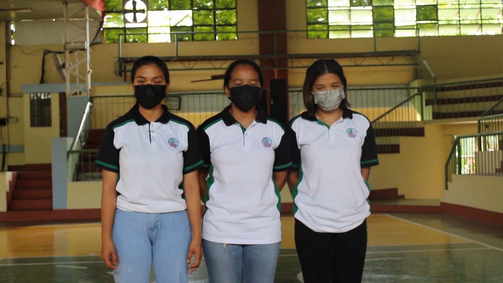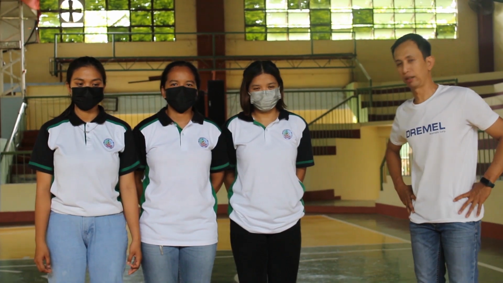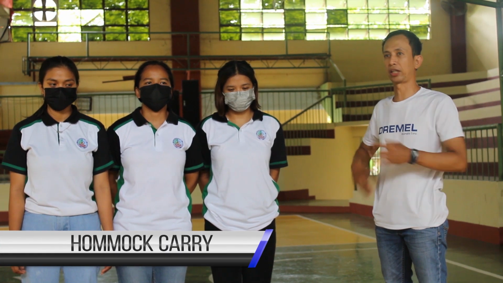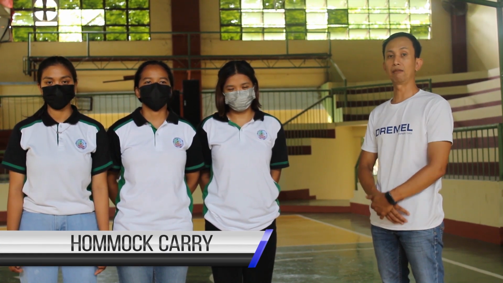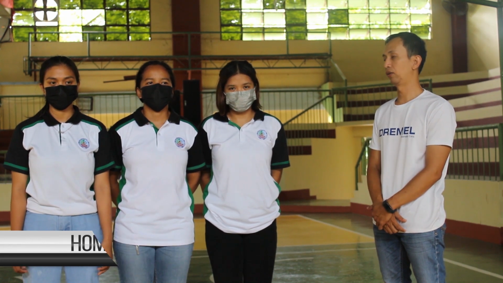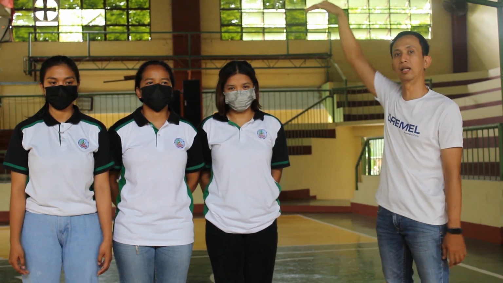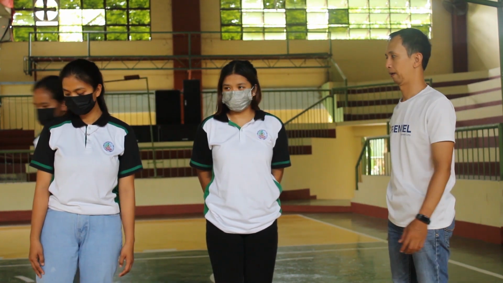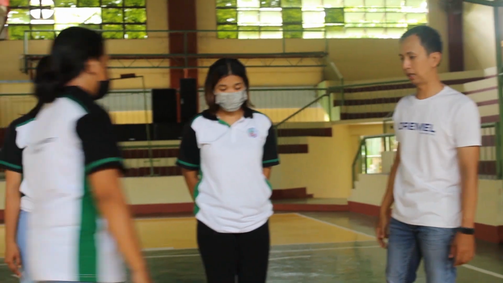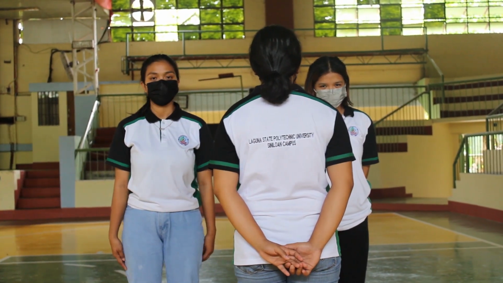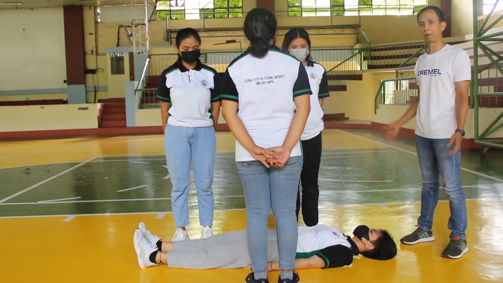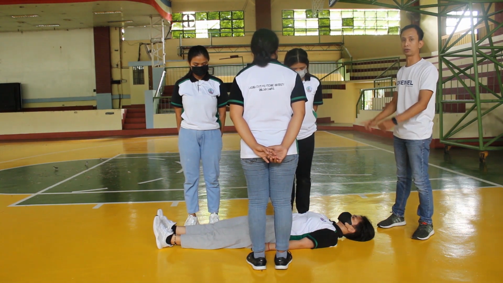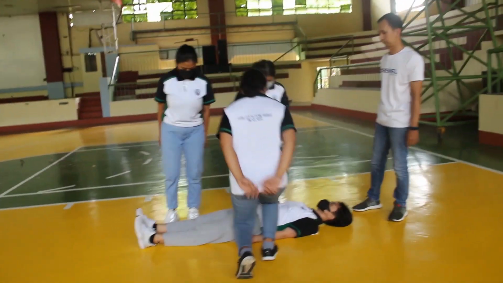Okay, so the next procedure that we are going to demonstrate to you when it comes to emergency rescue transfer is what we call the hammock carry. So same thing as the 3-man narrow alley carry. The only difference is that the middle rescuer will be placed on the other side of the victim. After placing themselves on the proper position, the rescuers will be placing themselves on the kneeling position close to the body of our victim.